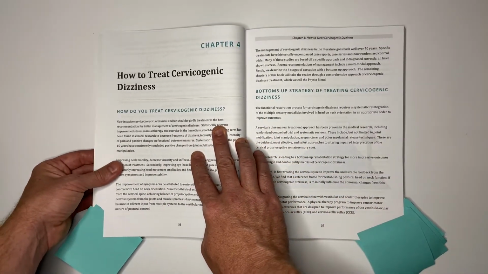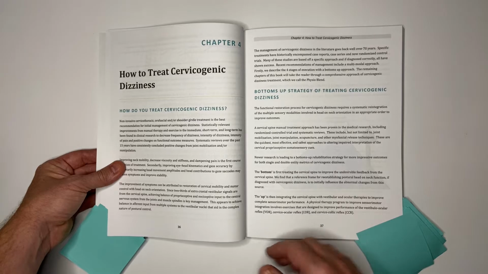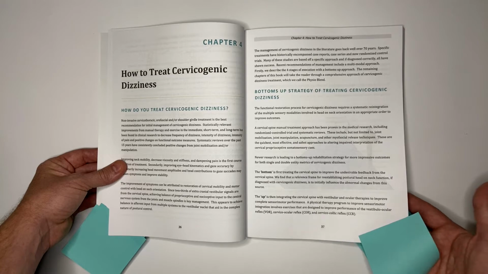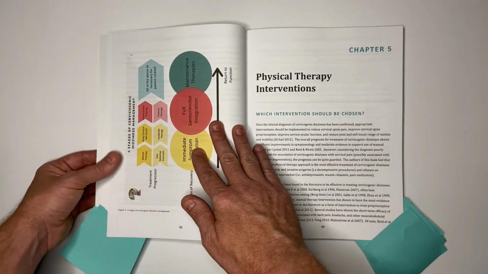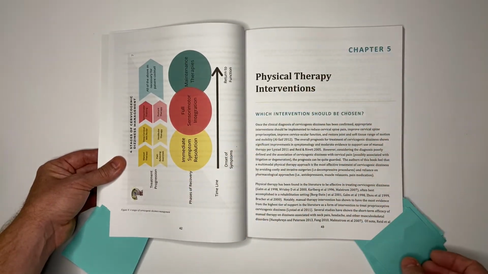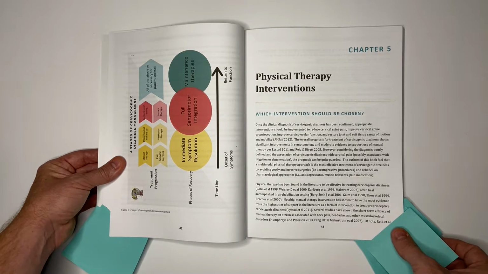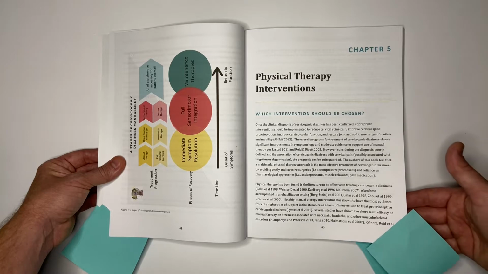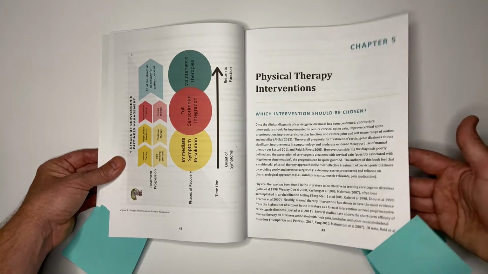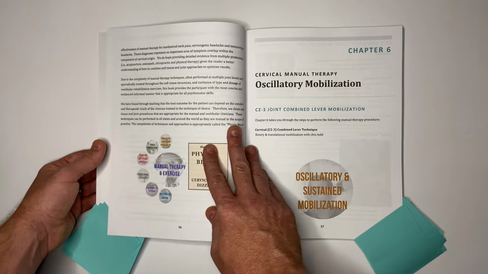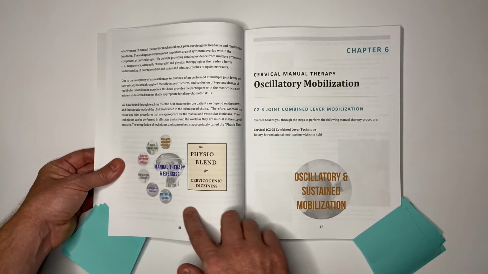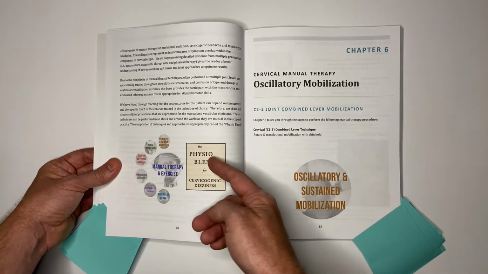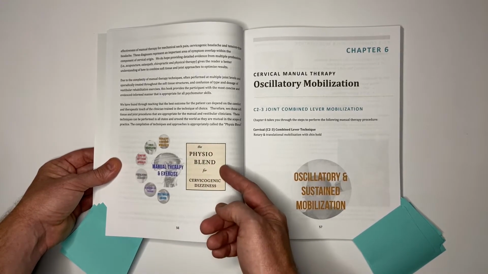Our fourth chapter begins what we call the bottom-up strategy of how to treat cervicogenic dizziness. Our fifth chapter describes the different types of physical therapy interventions, which interventions should be chosen, and the literature behind why and when to choose them. Chapter 5 ends with the description of how we are going to effectively treat cervicogenic dizziness through the Physio Blend.